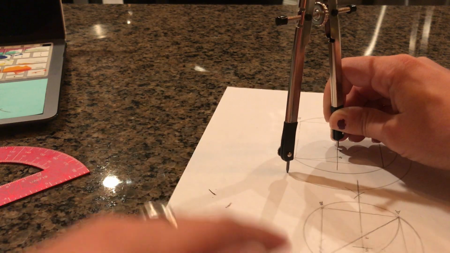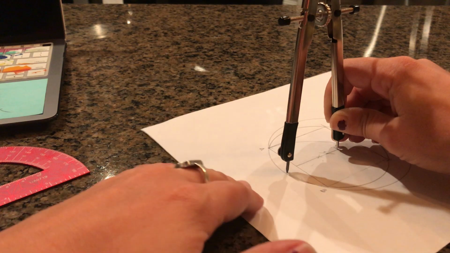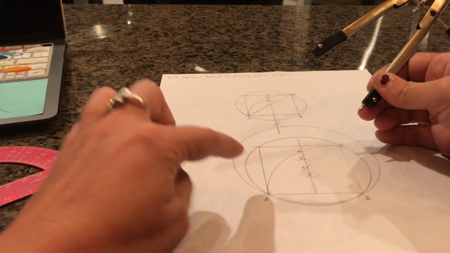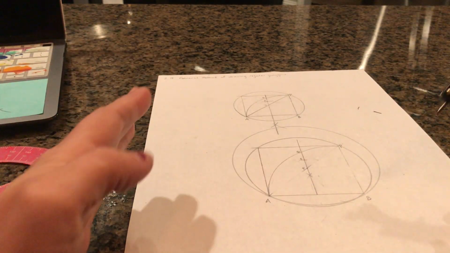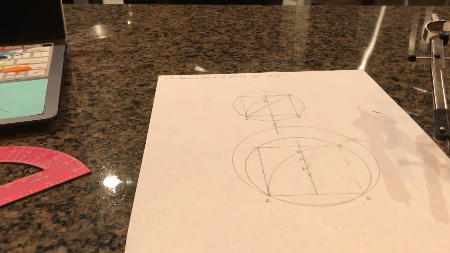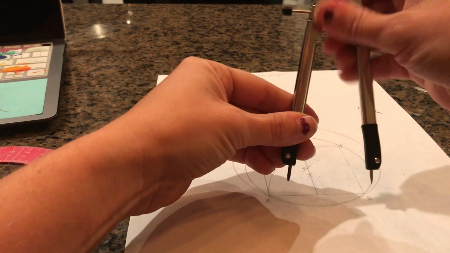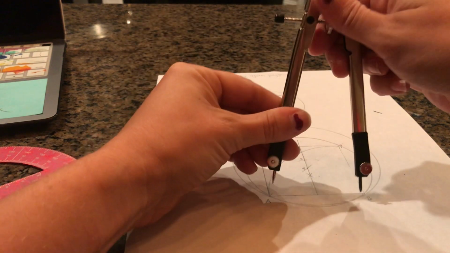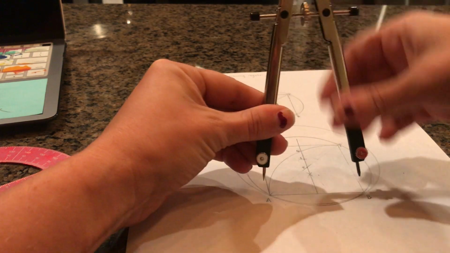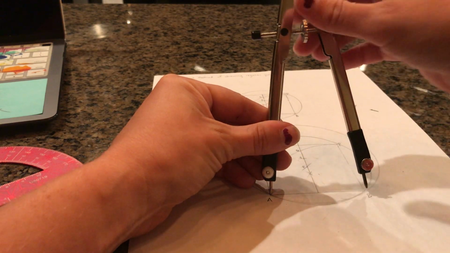You can see it's bigger because there are more sides, but still it's crossing A and B because that is the length. So same method, we want this length from A to B. Now we only have one side, before we had two.